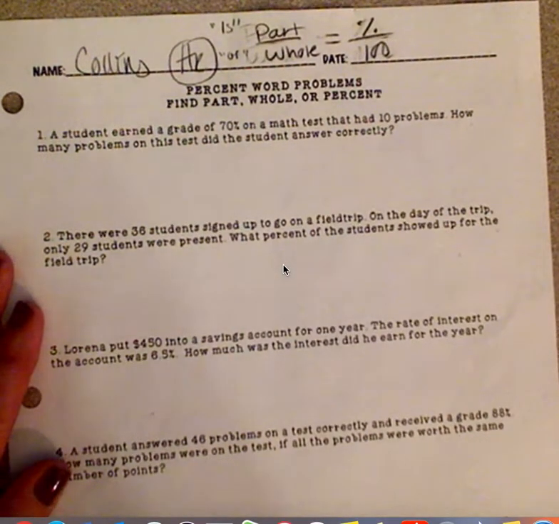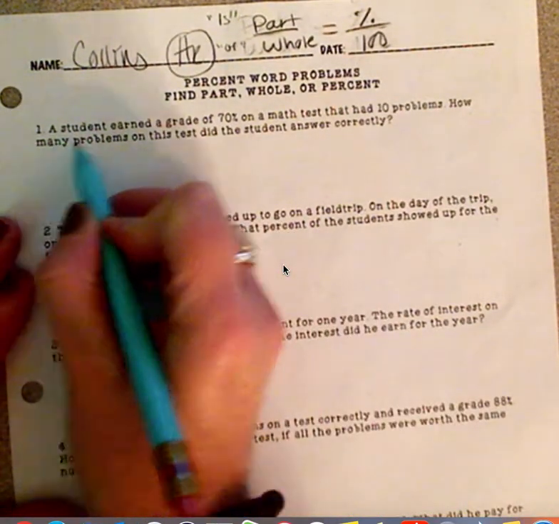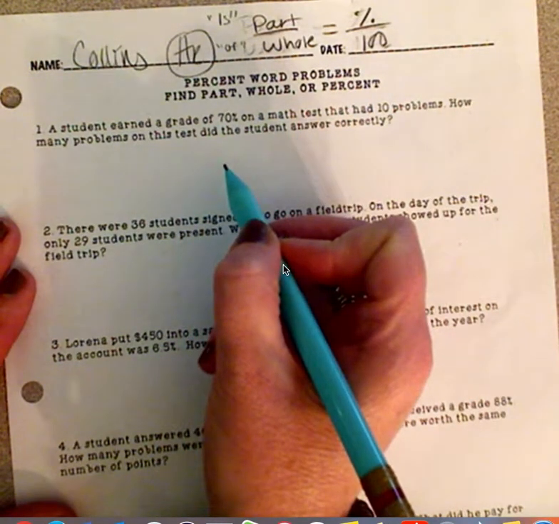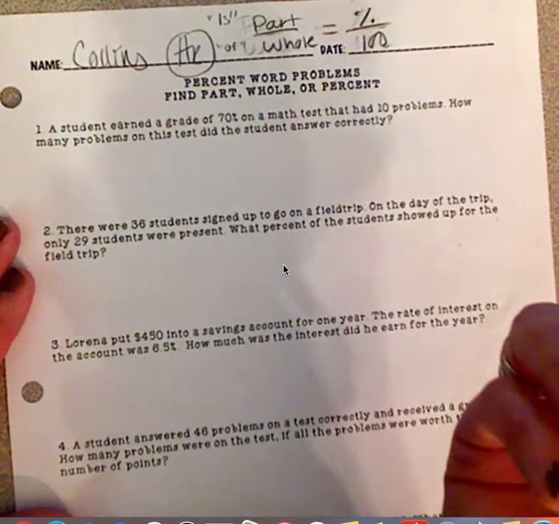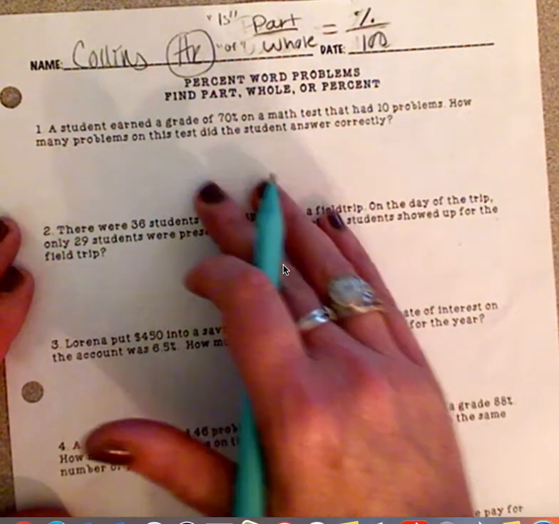So we're going to have to read the word problems very carefully. We're going to have to identify what they give us in the problem that's going to help us solve it. So we have to identify the percent if they give us one. We have to identify the part and the whole and figure out what information we need to answer the question that's being asked. So I highly suggest that you mark up your questions as we go along. That just makes certain information stand out and helps the problem be easier to set up.